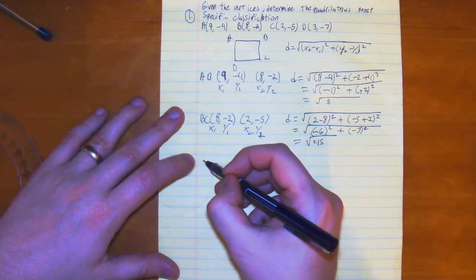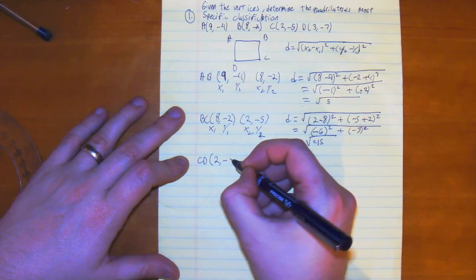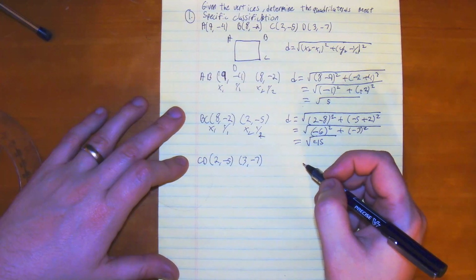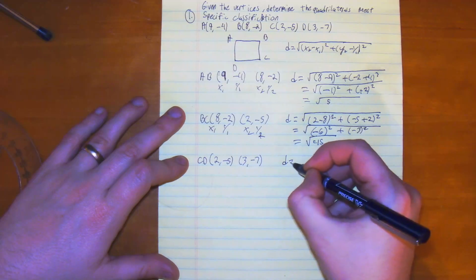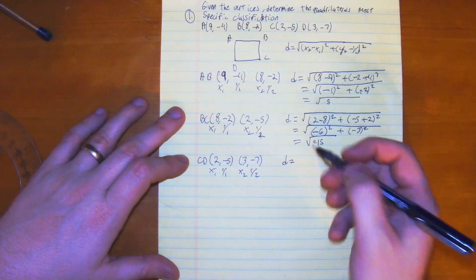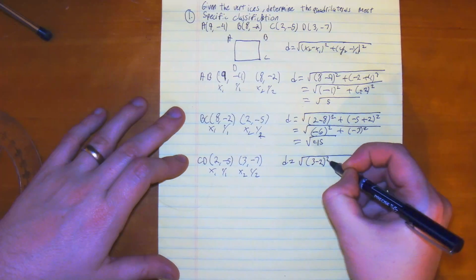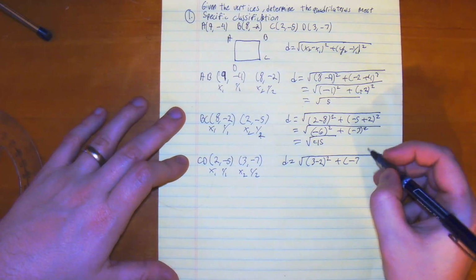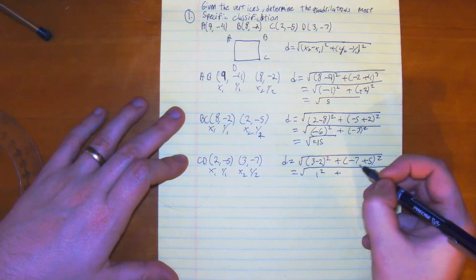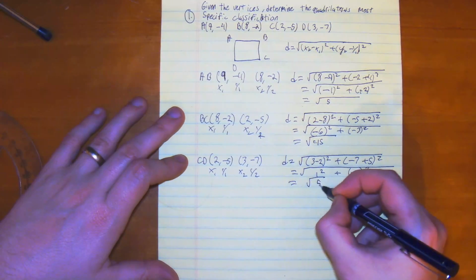Now we're going to be working with the realm of C to D. So CD. C is at 2, -5, and D is at 3, -7. C is at x1, y1, x2, y2, and then from here distance is equal to the square root of 3 minus 2 squared plus -7 plus 5 squared, which is equal to 1 squared plus -2 squared, which is equal to 1 plus 4, square root 5.